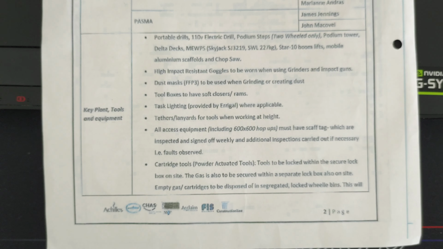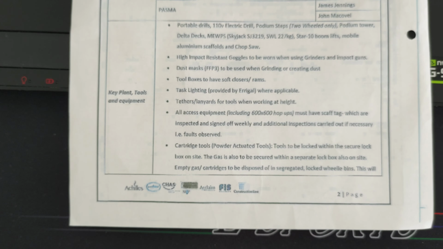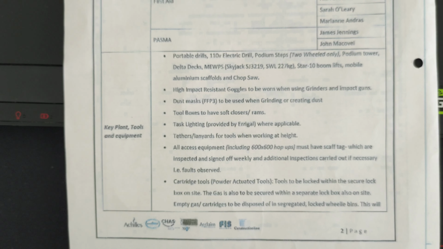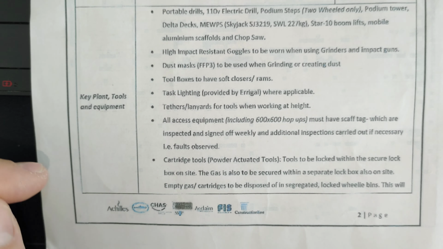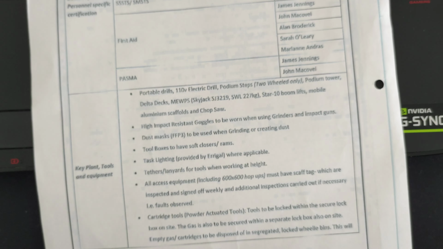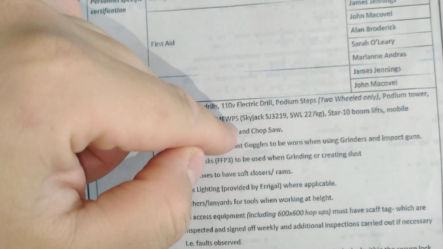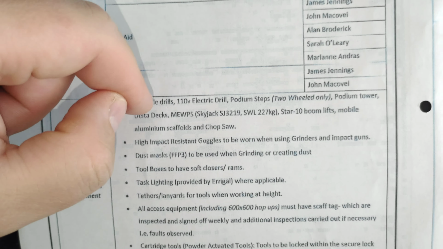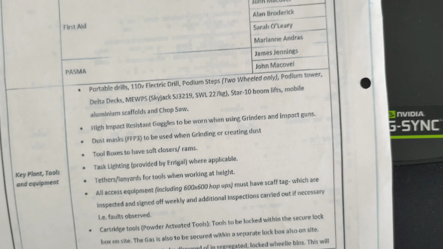Alright, so what we have here? Here we have a description of the tools, of the plant, of some equipment that we must use, and this point shows us how to use it all safely. For example, drills, portable drills, 110 volts. On site everywhere you must use 110 volts. Like, you're not allowed, by law, to use more.